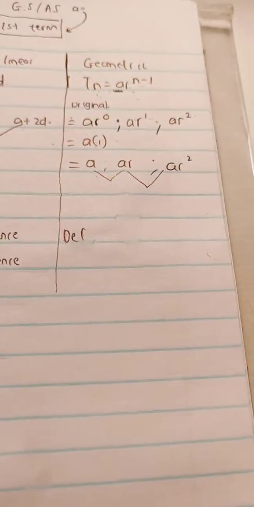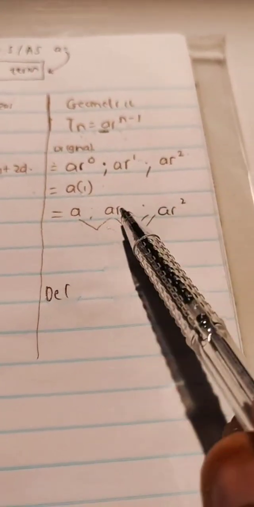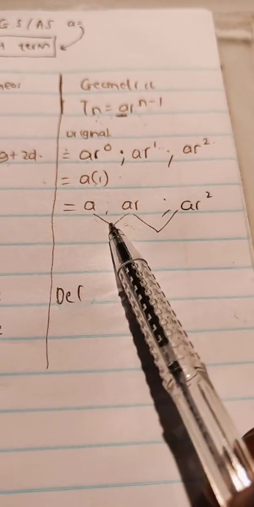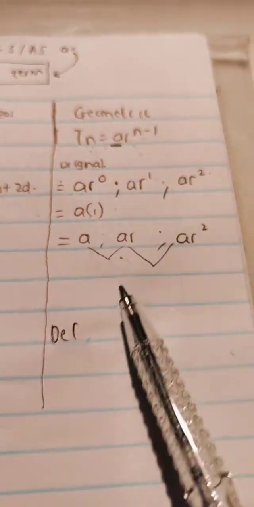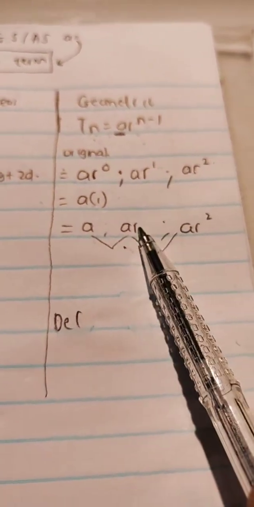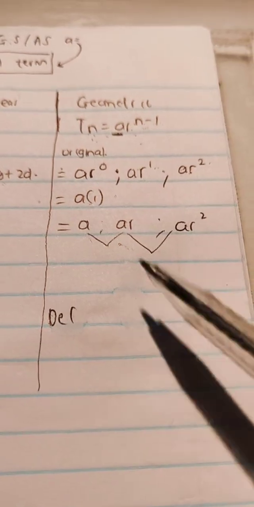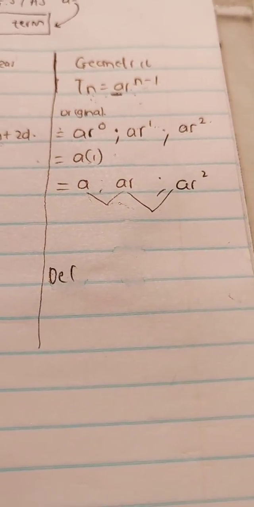Now, furthermore, let's write down the definition. You may notice something a little different with the geometric sequence. I'm not going to look for a difference between the terms. Rather, I'm going to look for the ratio between the terms.